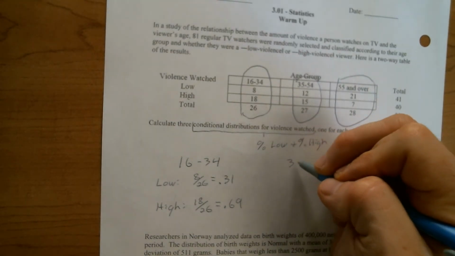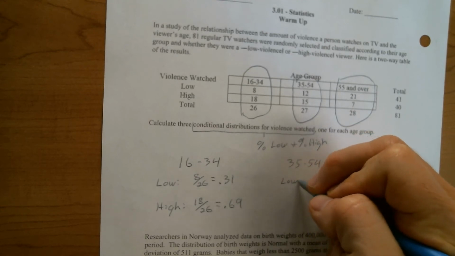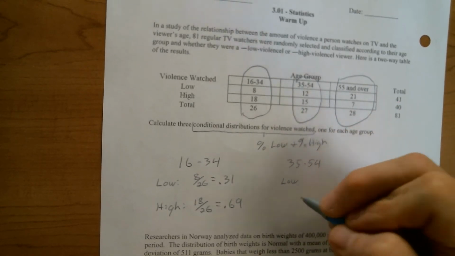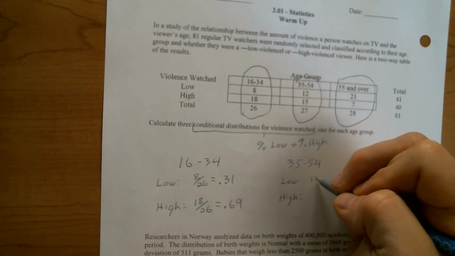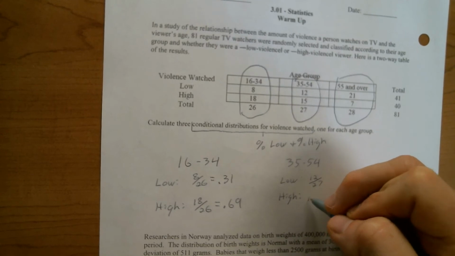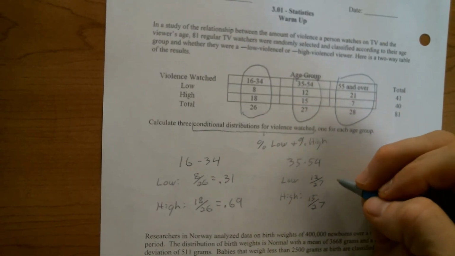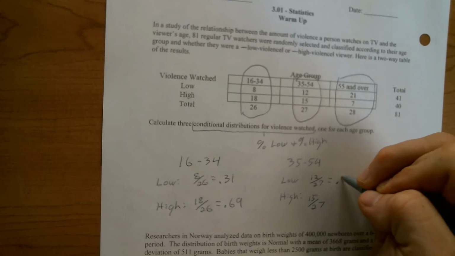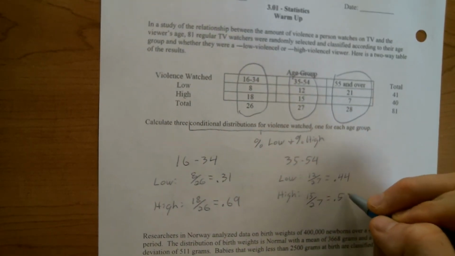So for 35 to 54, what percent are low violence watchers? What percent are high violence watchers? So this one would be 12 out of 27 and 15 out of 27. 12 out of 27 is basically 44%, 0.44. 15 out of 27 then should be 56%, and it does round that way, so 0.56.